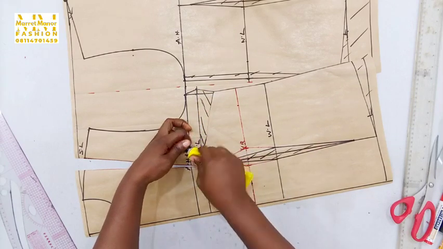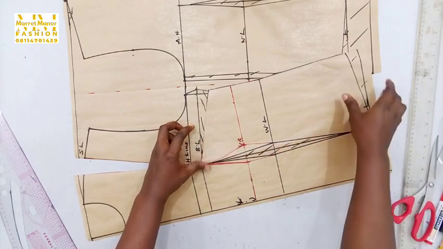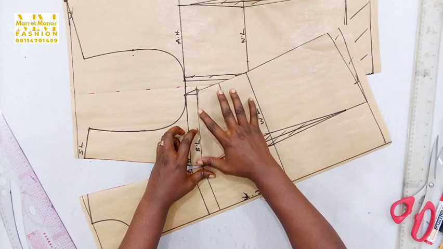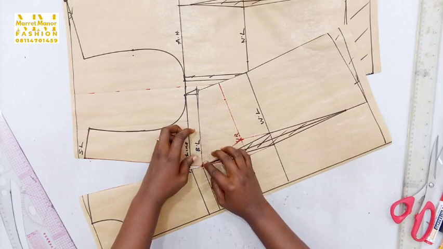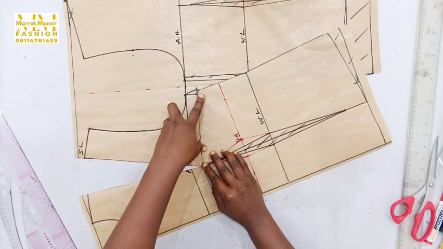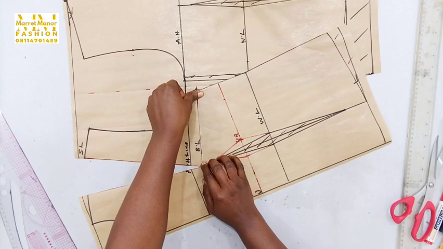So you can use your paper tape if you don't want to use glue. So I'm closing this bust dart now. Seems like I didn't cut this very well.